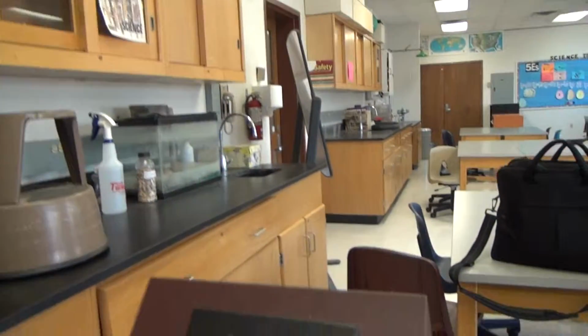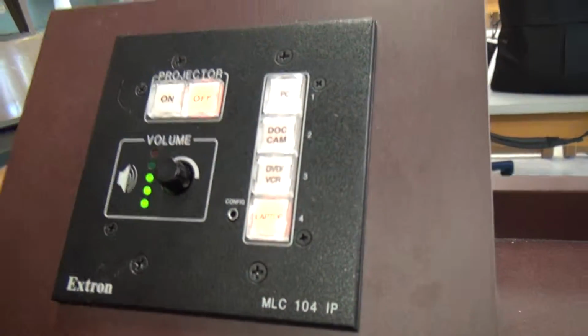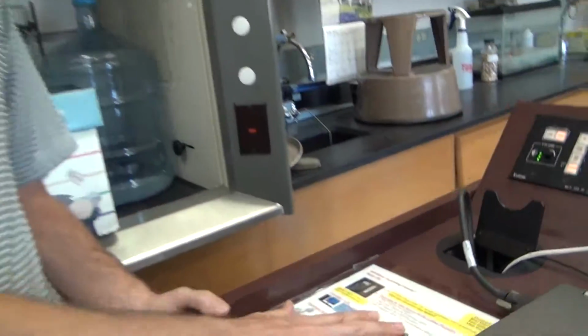When I'm all done with whatever it is I'm doing, I'm going to make sure to come back over here to the controller at the very end, and I'm going to hit that projector off button. It's very important to remember to power that projector off because it'll save the life of the projector bulb for us.